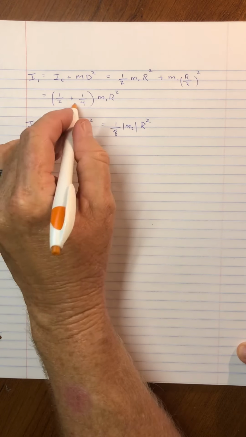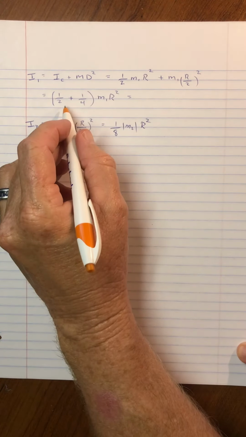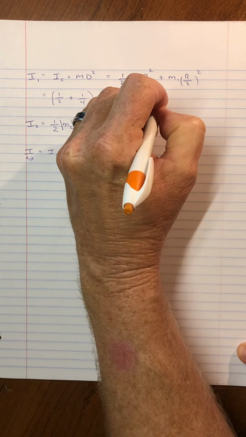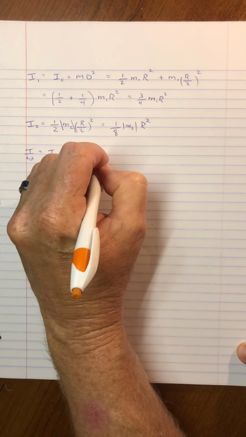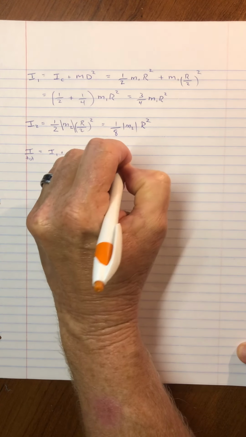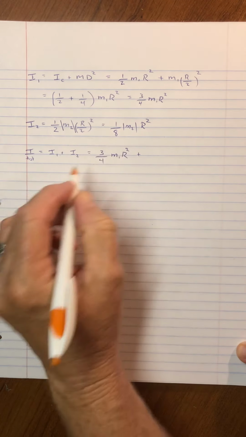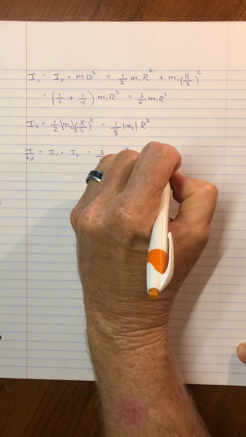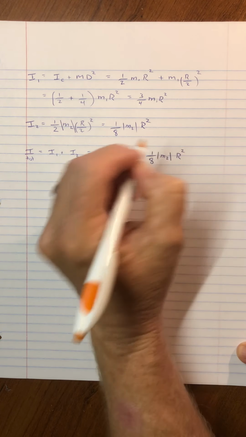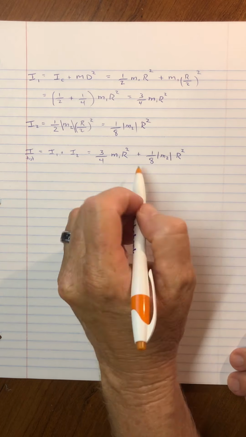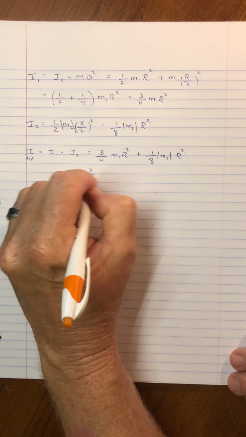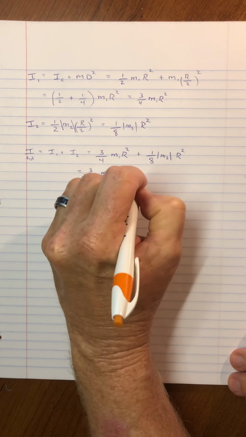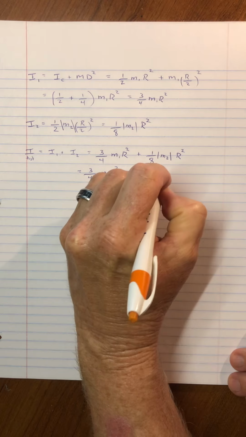And so the first one here, maybe I should have simplified it, but that's 3/4 M1 R squared. So I'll put that here: 3/4 of M1 R squared added to 1/8 of mass number 2 R squared. And maybe I'll fix this right now, because so far I haven't really treated it as a negative mass, but let me do that now.